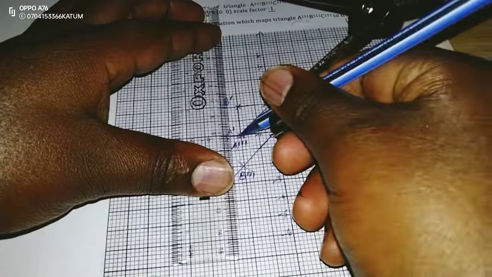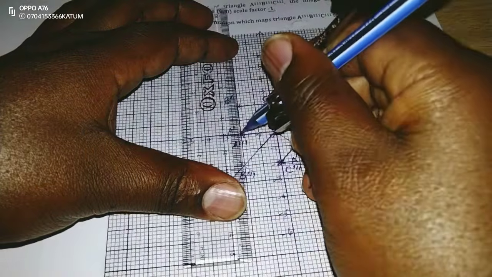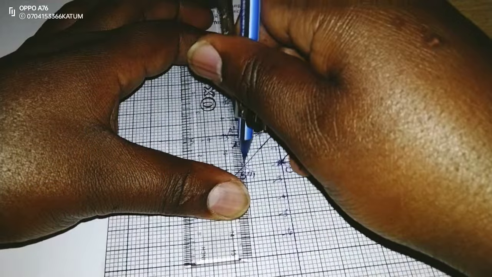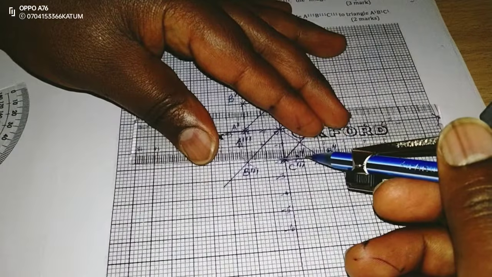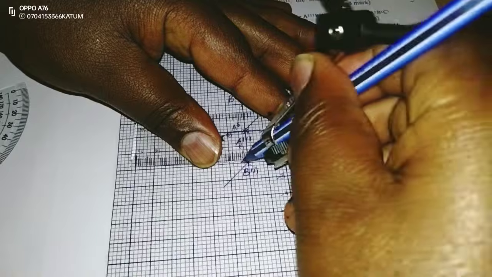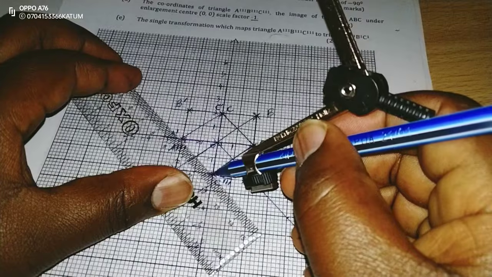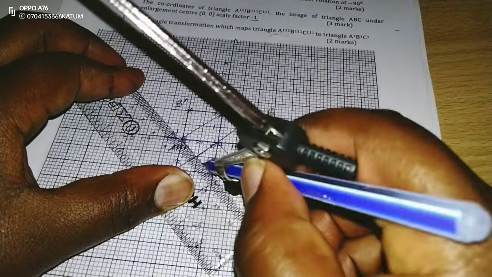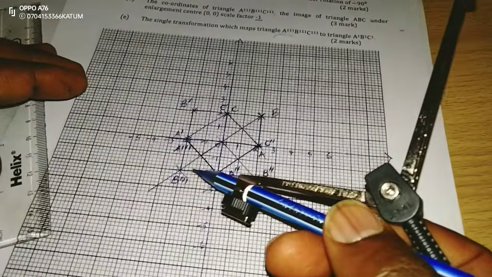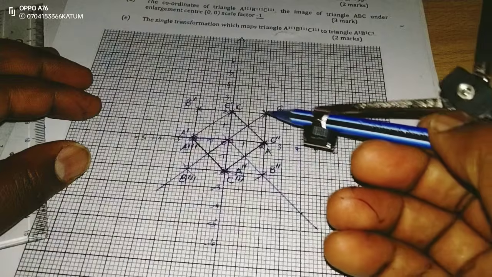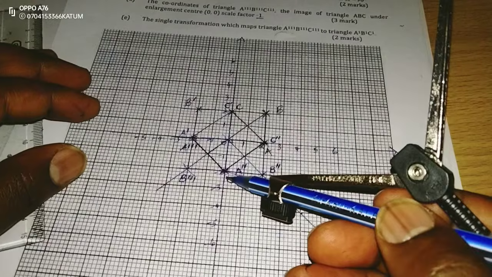So now we can join A to B triple primes. So this is going to be a straight line. Then again, from B to C triple prime, and finally C to A. Therefore, the triangle after the enlargement will just come to this other side. Therefore, the triangle ABC becomes ABC triple prime on this other side.